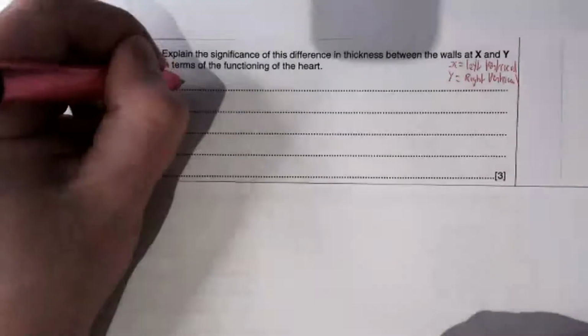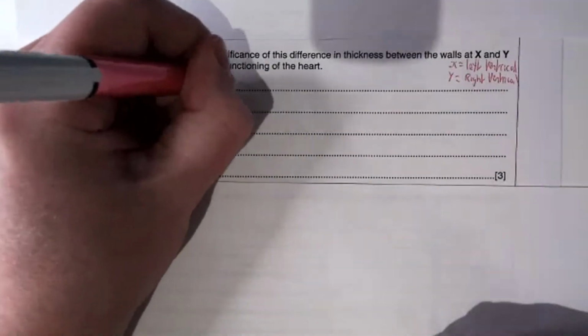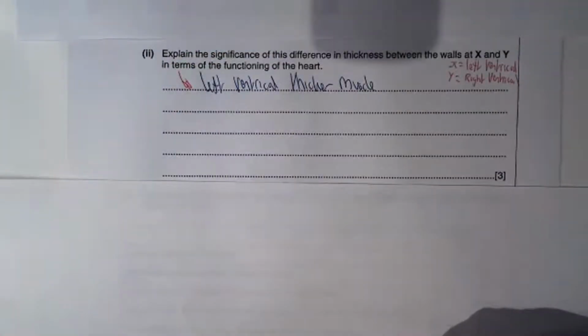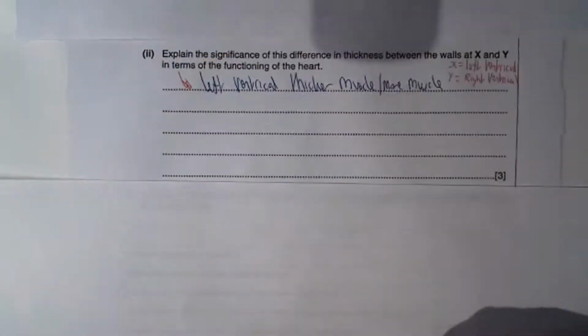So we can start by saying the left ventricle has got thicker muscle. You can say more muscle. It's got to be a comparison, so thicker or more. So it's got to be a comparison between the two.